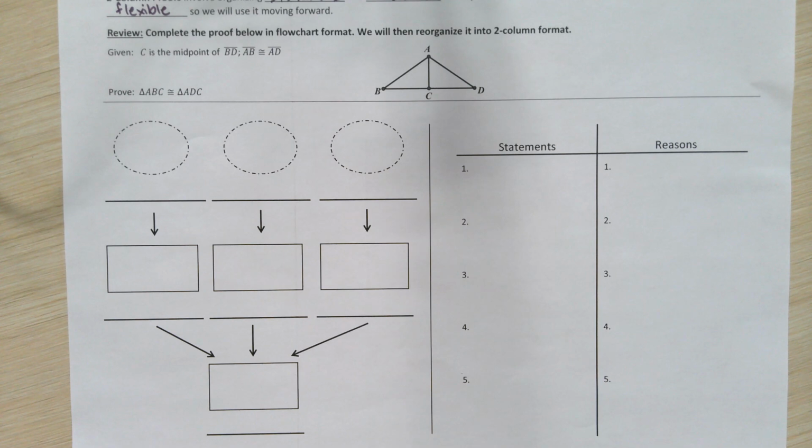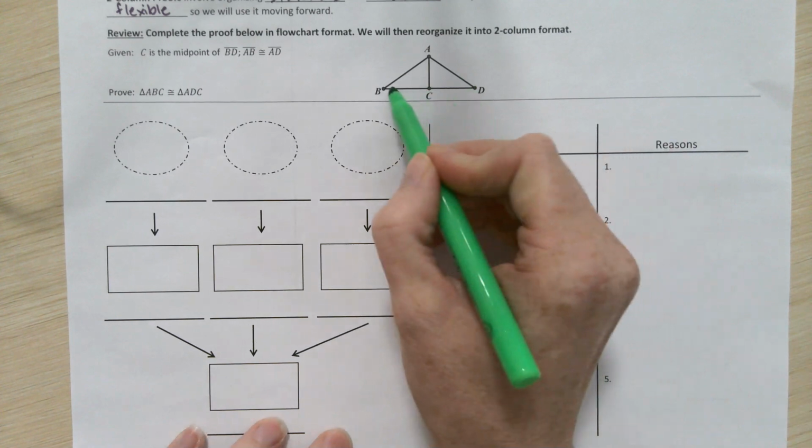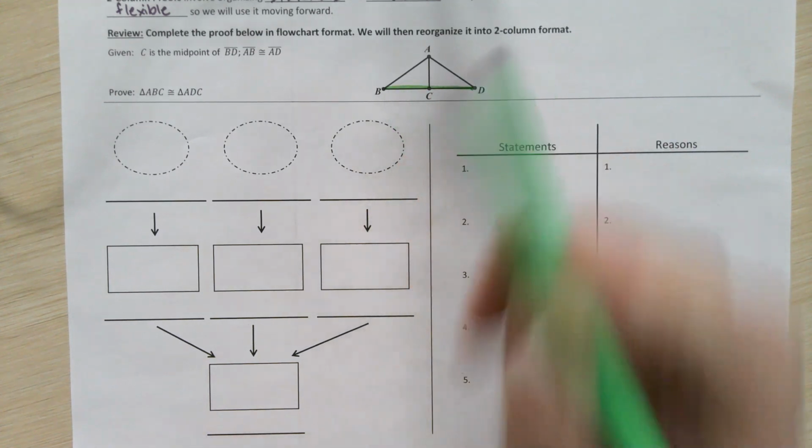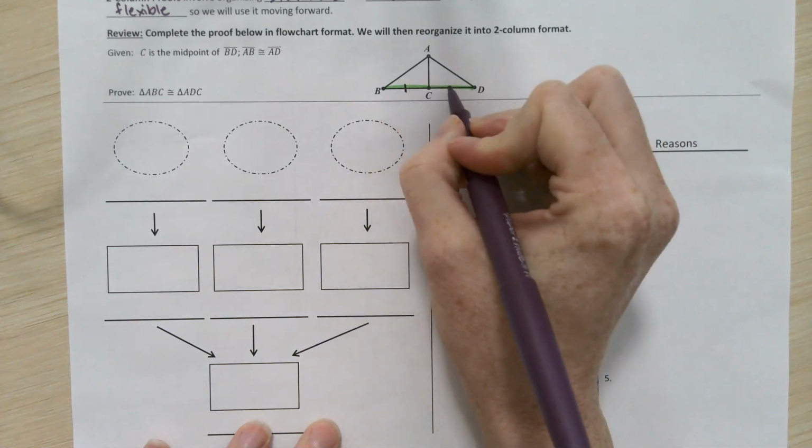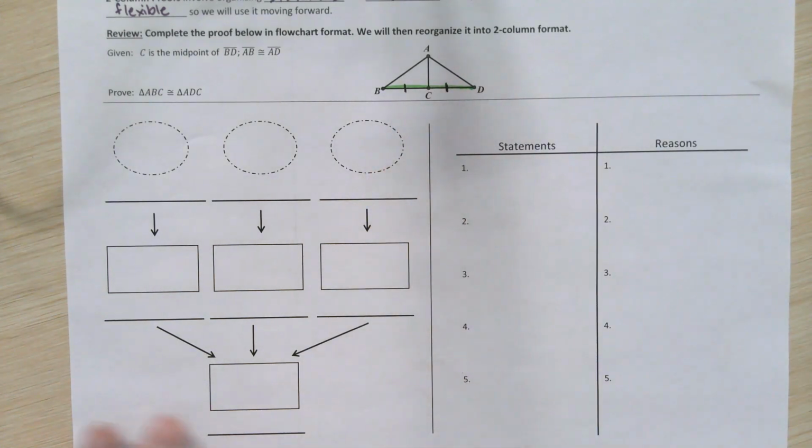Okay, we're going to check your work and see how it went. If C is the midpoint of segment BD, we're going to focus on that bottom part of the diagram, and midpoint should tell us about congruent segments.